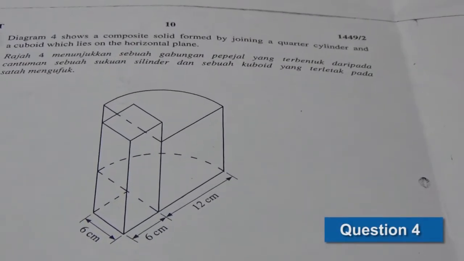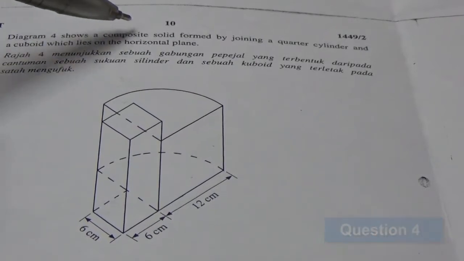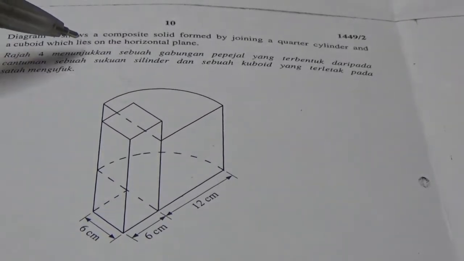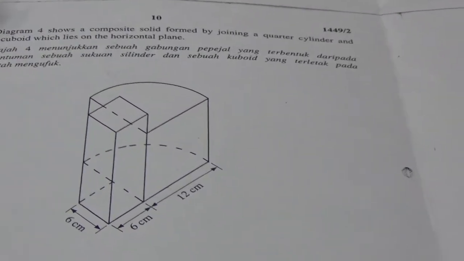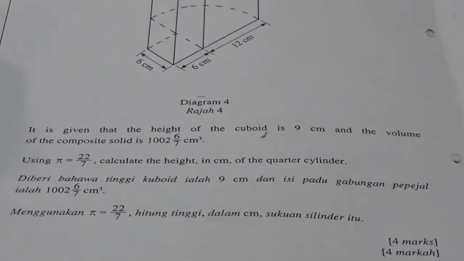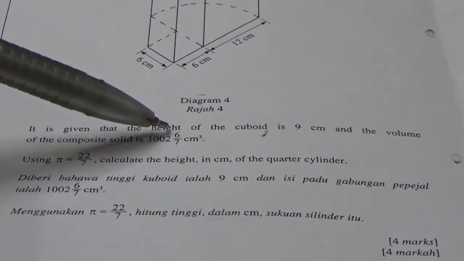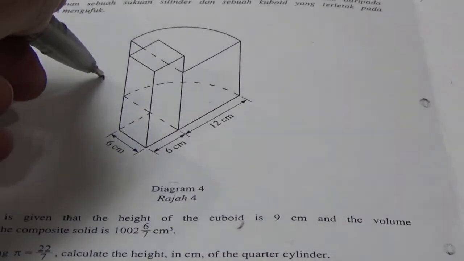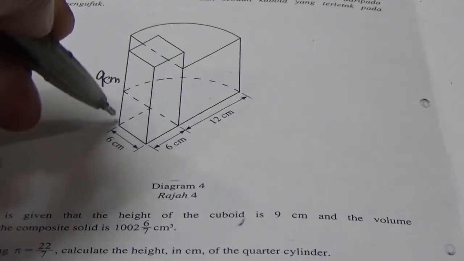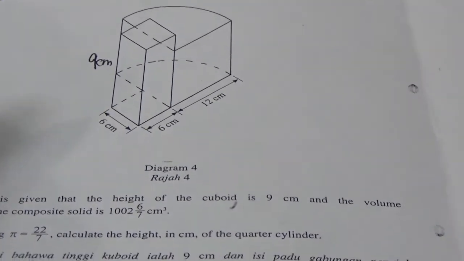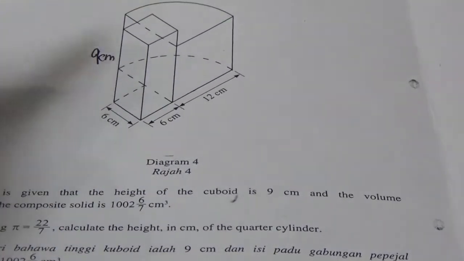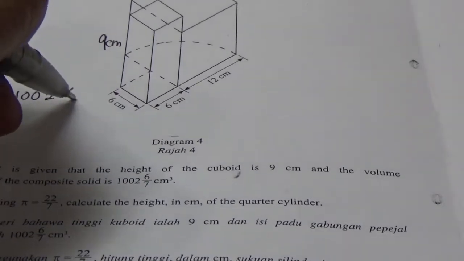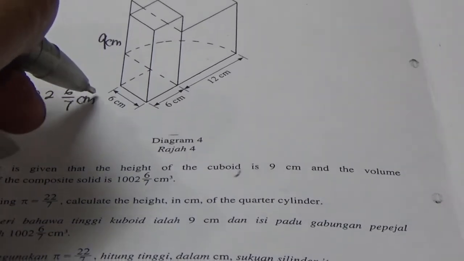Question 4. Diagram 4 shows a composite solid formed by joining a quarter cylinder and a cuboid which lies on the horizontal plane. Question requires you, okay, more information are given. It is given that the height of the cuboid is 9 centimeters. And the volume of the whole diagram here is given as 1206/7 centimeter cube.